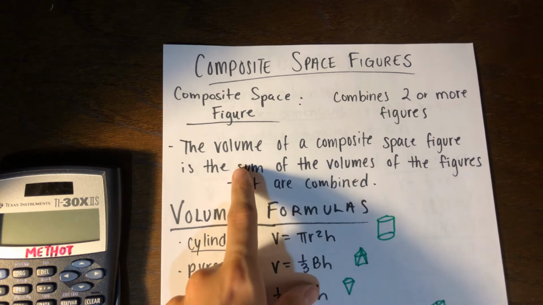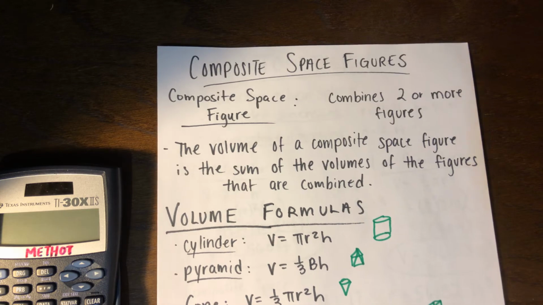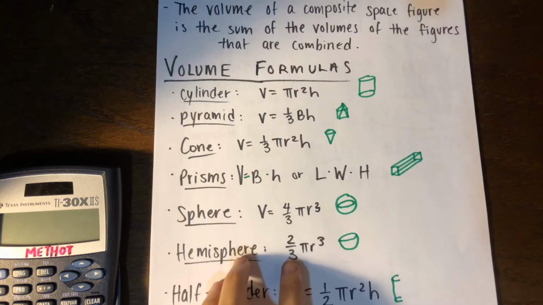When it comes to finding the volume, and that's what we're going to be doing in this section, the volume of a composite space figure is the sum of the volumes of the figures that are combined. So if we have two figures, we find their volumes, add them together, and that would be the volume of the composite space figure. Let's look at some of the formulas.